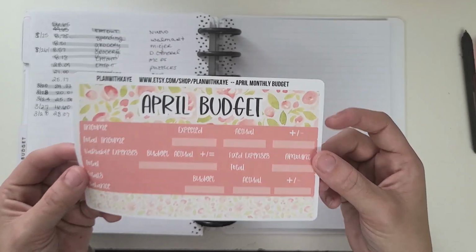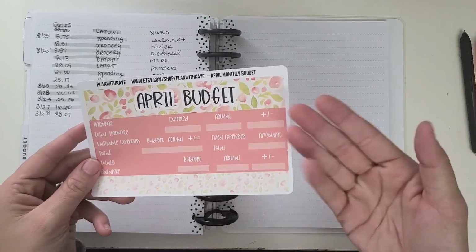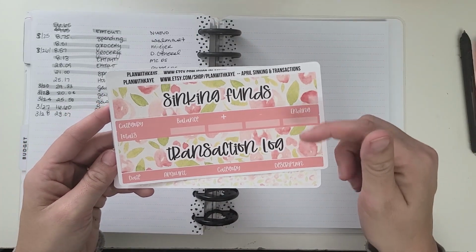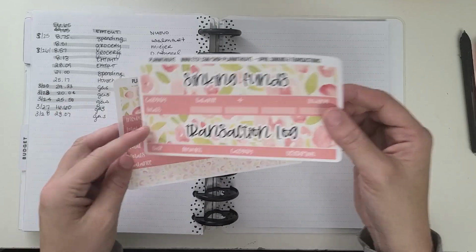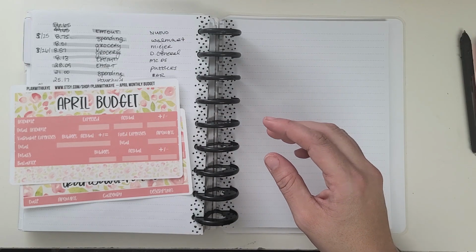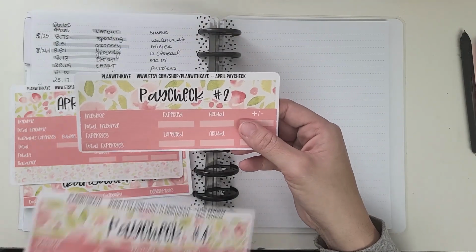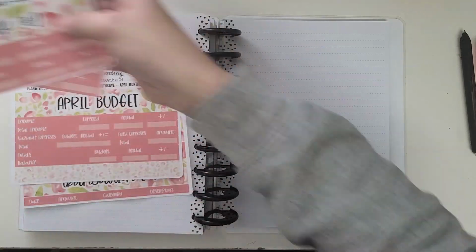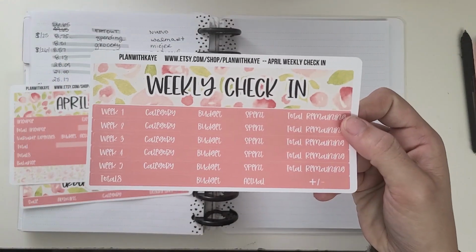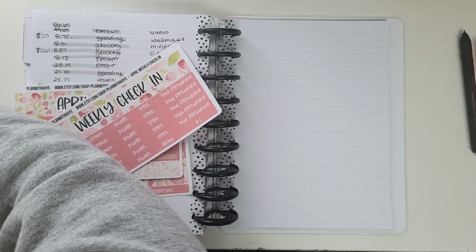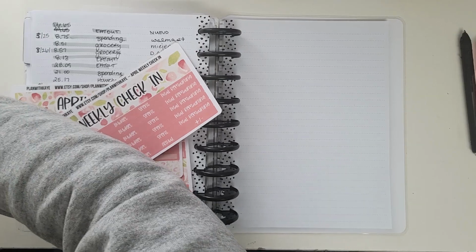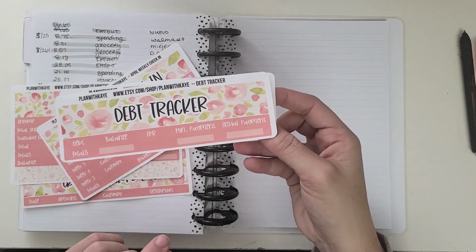So in my shop, you can get the whole bundle, or you can get it pieced out. This is the monthly budget. Then you have sinking funds and your transaction log, and some people use these together. I use my transaction log as what I spent in the month. We have all of the paychecks, 1, 2, 3, 4, and 5. They all look like this. And your weekly check-in right there, which I will need. And you can do your variable income and a debt tracker.